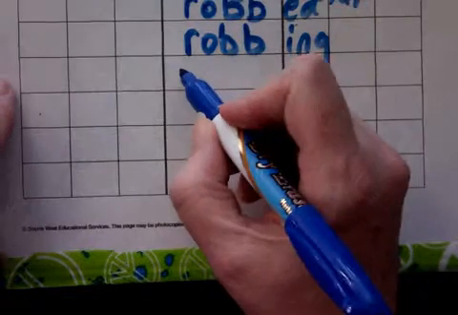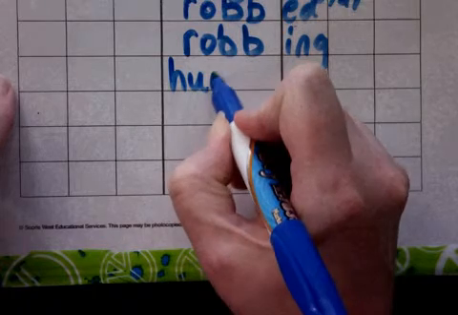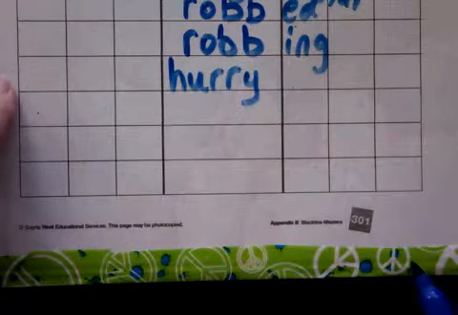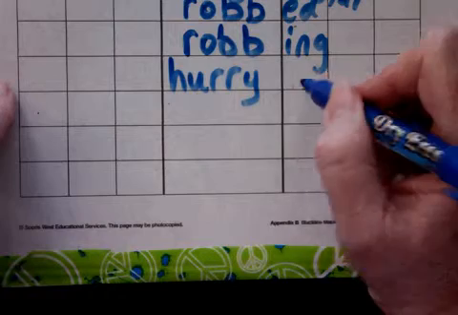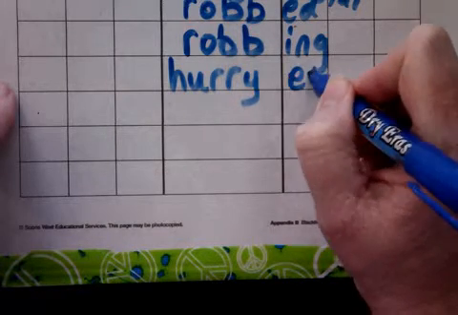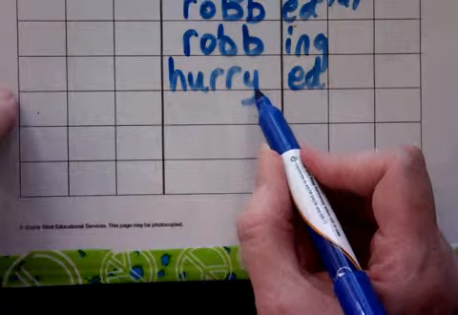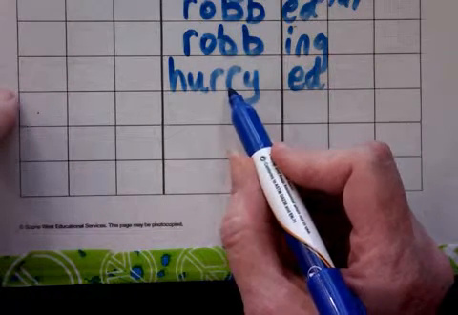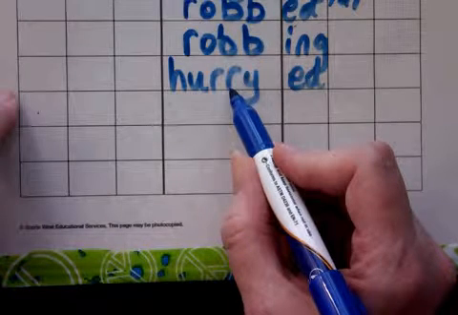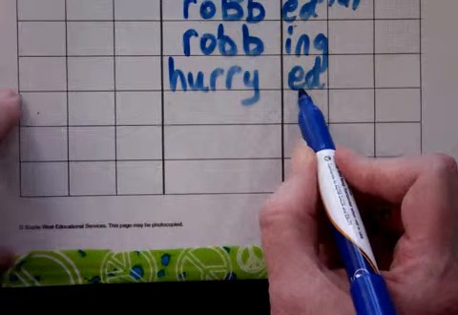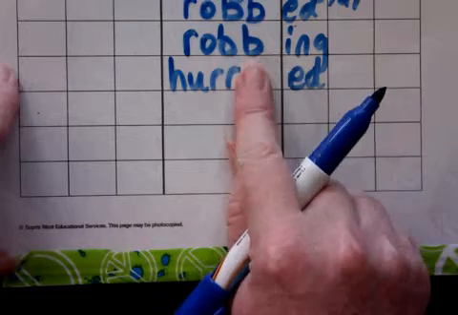All right, the next word is hurried. Let's do our base word, hurry. We're going to do hurried. Okay, so we know it's going to be the past tense ed. Here's that Y. Consonant before the Y, yes. Change the Y to an I, except for when the suffix starts with an I. It does not start with an I, so we do change it to an I, because the I is a vowel.